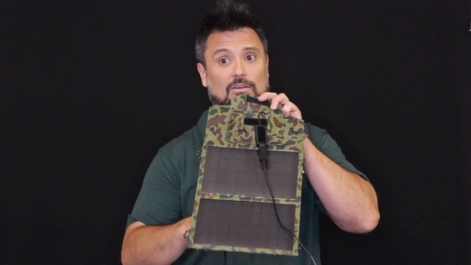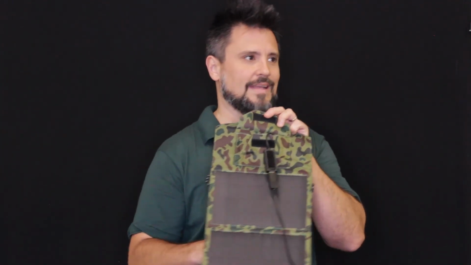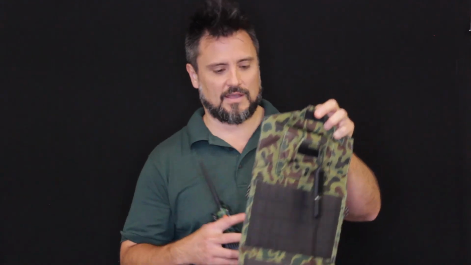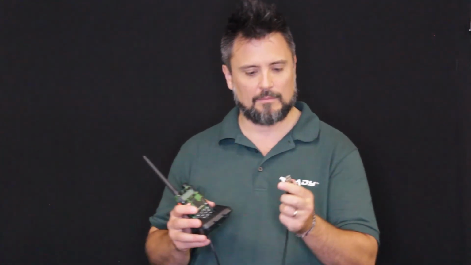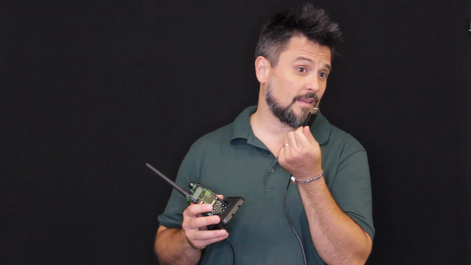I should make a caveat here. You definitely want this in direct sunlight, and you want it angled towards the sun. That's how solar works. Just putting it outside in the shade somewhere is not going to cut it. This USB cable will work with anything that's USB.